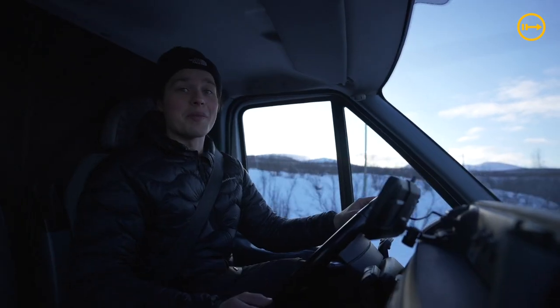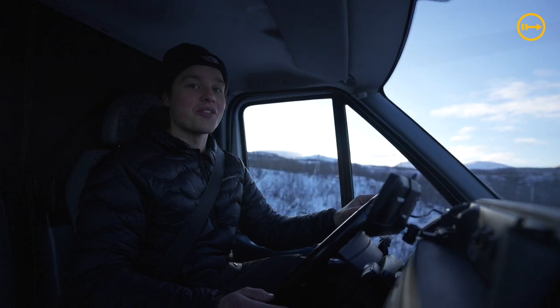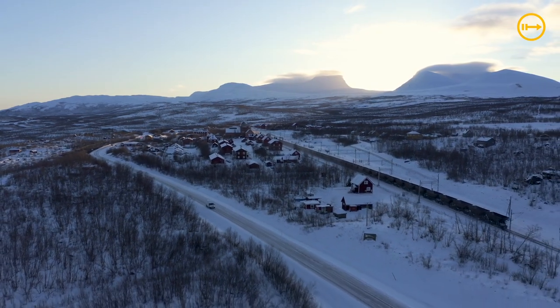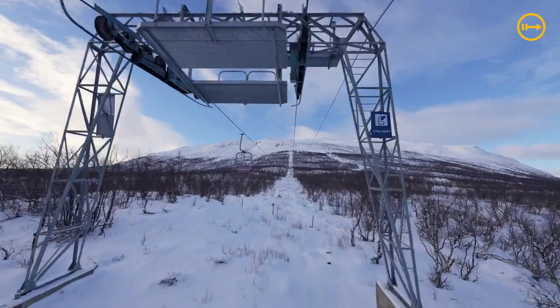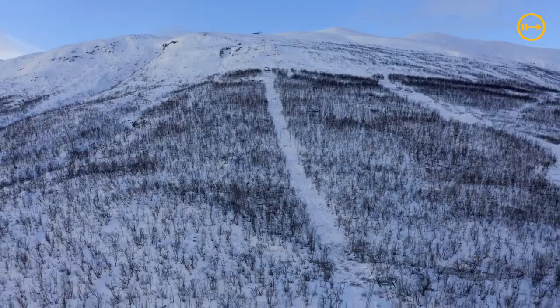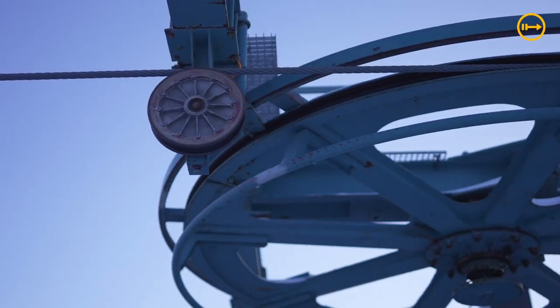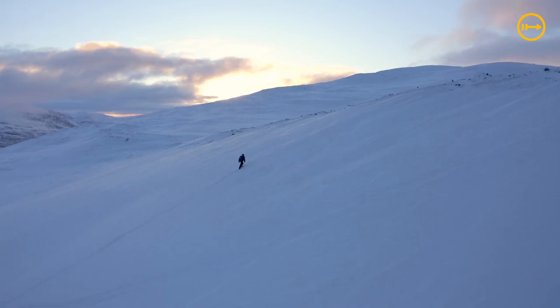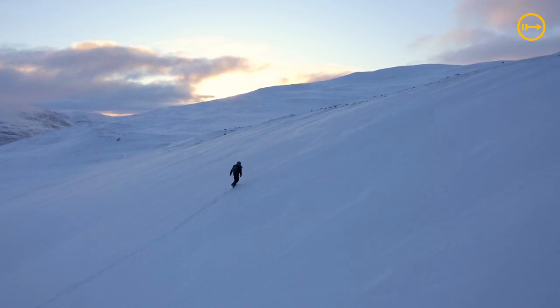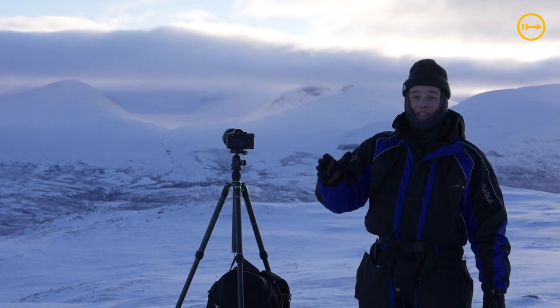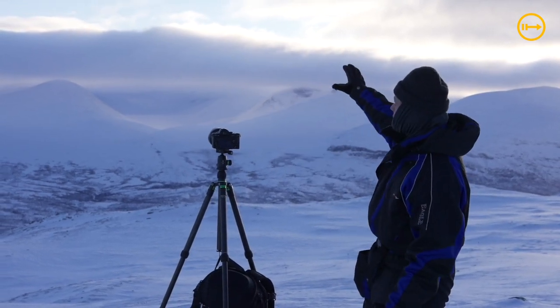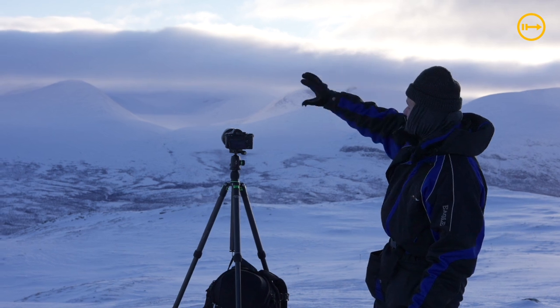So now we are arriving in Abisko. We can see the iconic view of Lapse, which tells us we are now in the Scandinavian mountains. This spot right here offers a great view of the mountain range, and the sky here will soon be filled with the swirling northern lights.